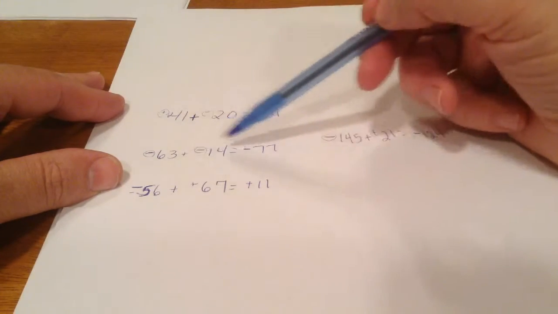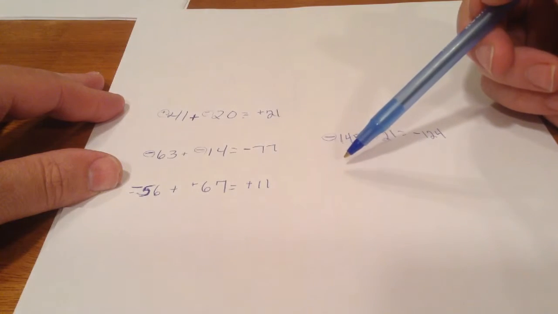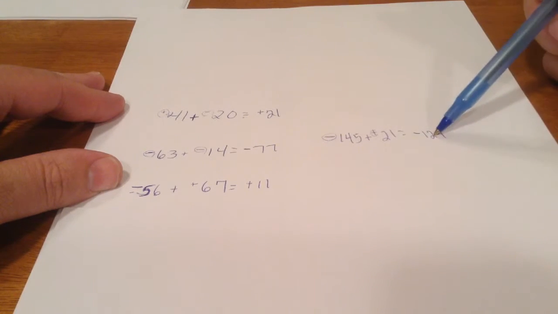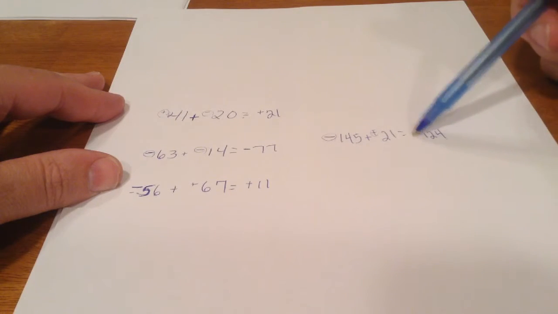Signs are the same, add the absolute values, keep the sign. Signs are different, find the difference between the absolute values, keep the sign of the number furthest from 0.